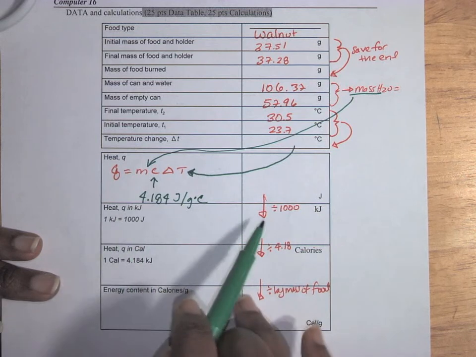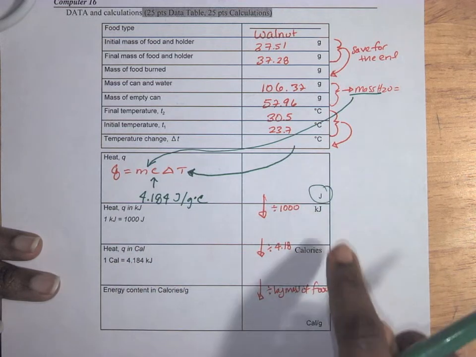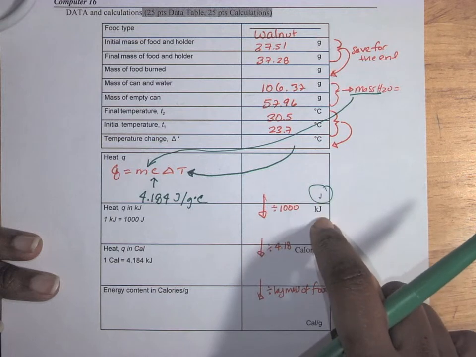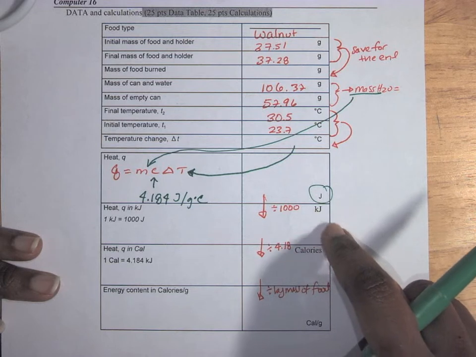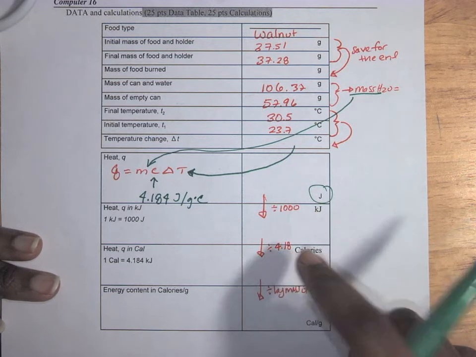Next thing, to do the conversions. Right now your heat is in joules. To convert it to kilojoules, you just divide this number by 1,000. Then you're going to convert your heat into calories, and to do that you're going to divide by 4.18 or 4.184.